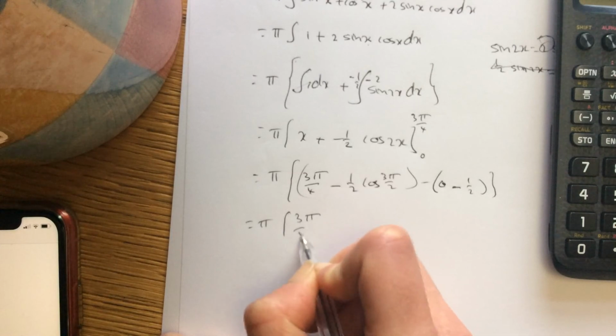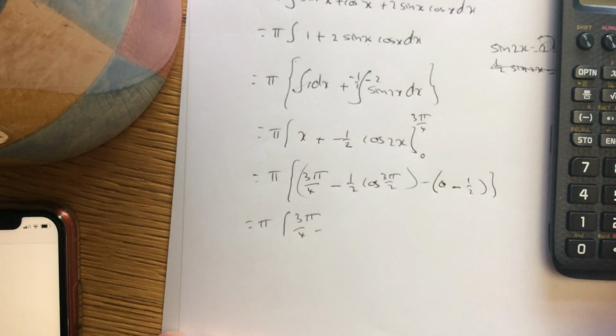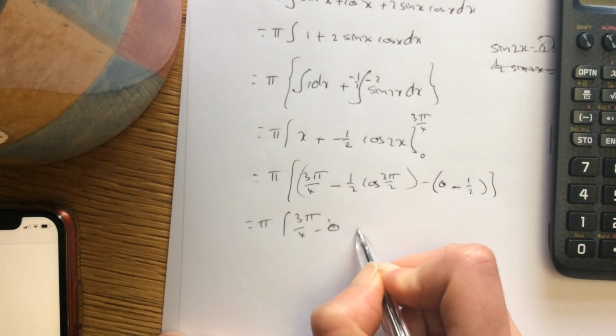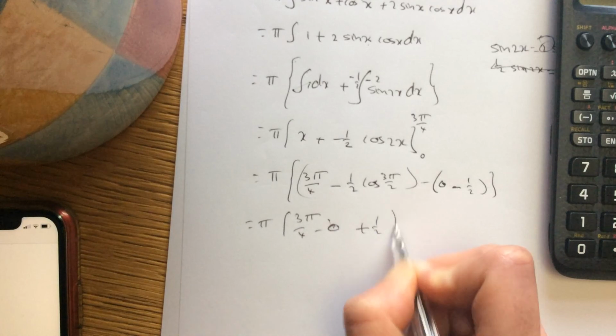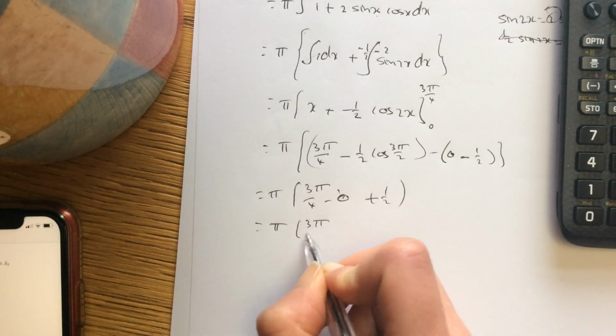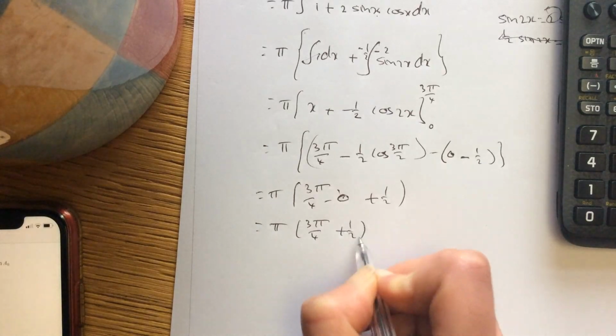Nearly there at the end of this sum. So it's cos 3 times pi divided by 2 is 0. Plus a half. So I'm left with pi, 3 pi over 4 plus a half.